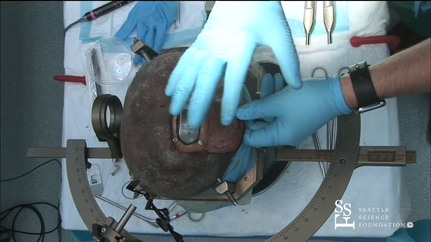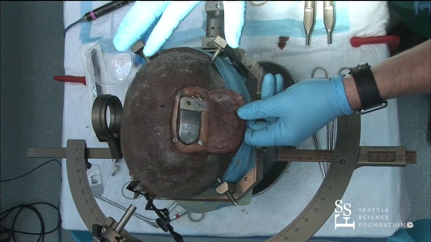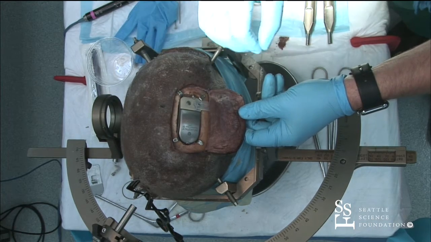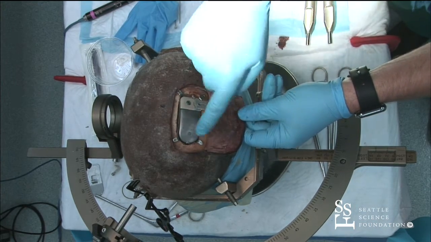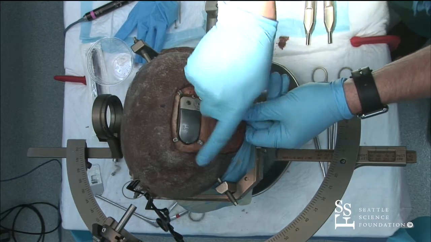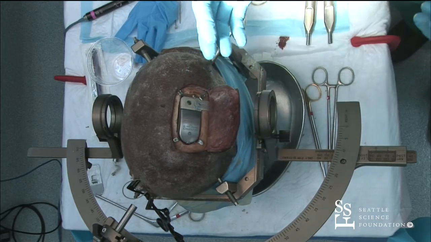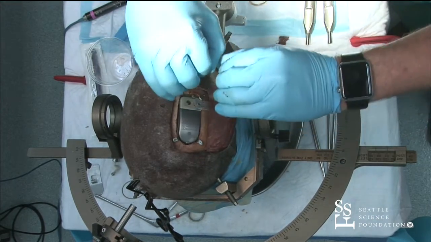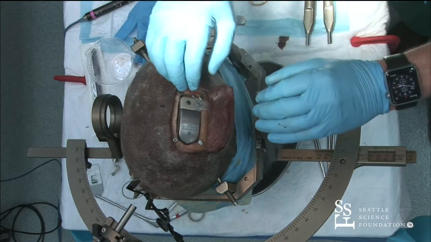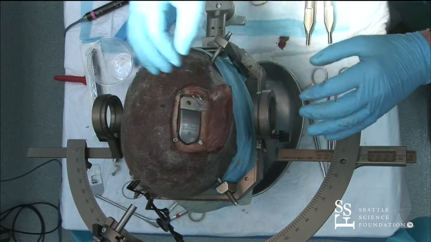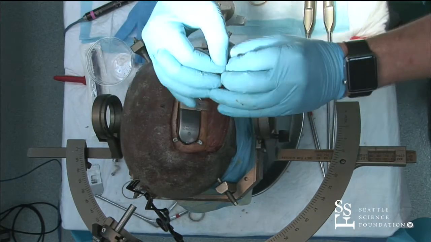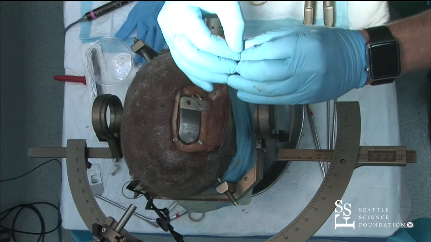Tons of irrigation with antibiotic solution, at least 3 big bulbs. And then I try to undermine as much as possible, particularly for redos when you're changing the battery. Oftentimes it's cemented right onto the skull, and if you don't undermine it, then you can't bring that galeal edge back together again and get a good deep closure.